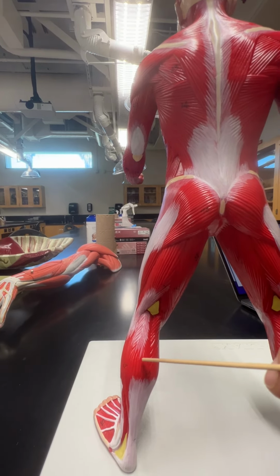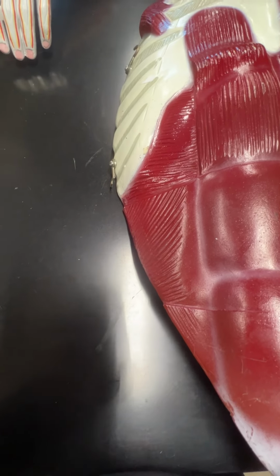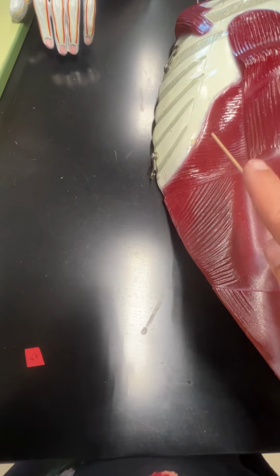If you look at the side, you can see layering happening right here. So you have the external oblique right here, first layer. Then they go a little bit deeper. So this becomes the second layer, which is the internal oblique. And then the lines are going horizontally. That's the transverse abdominis.